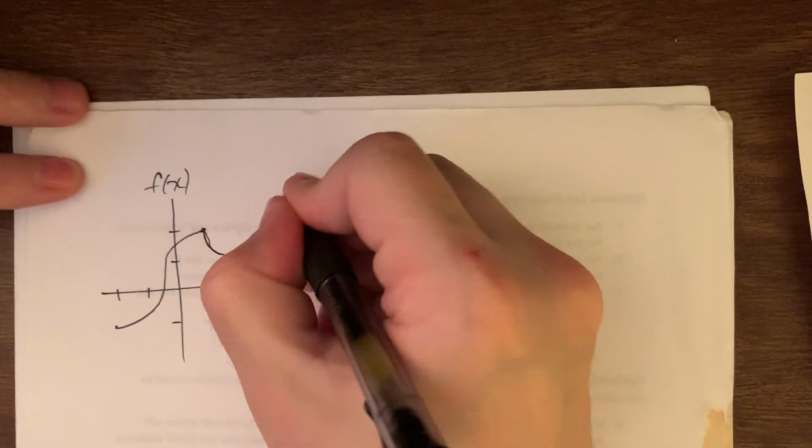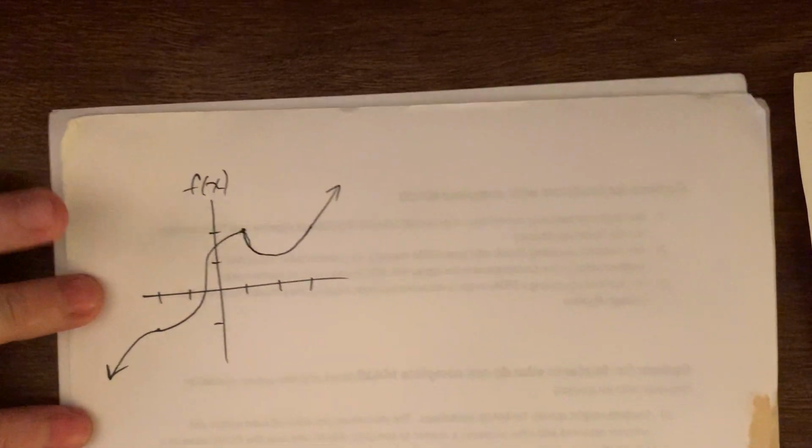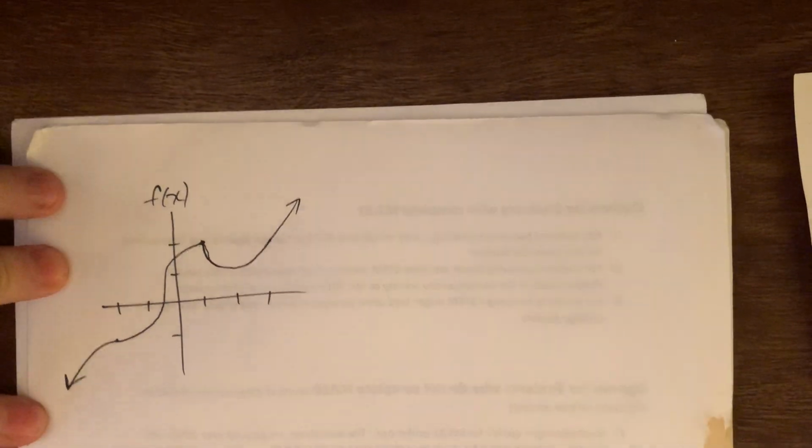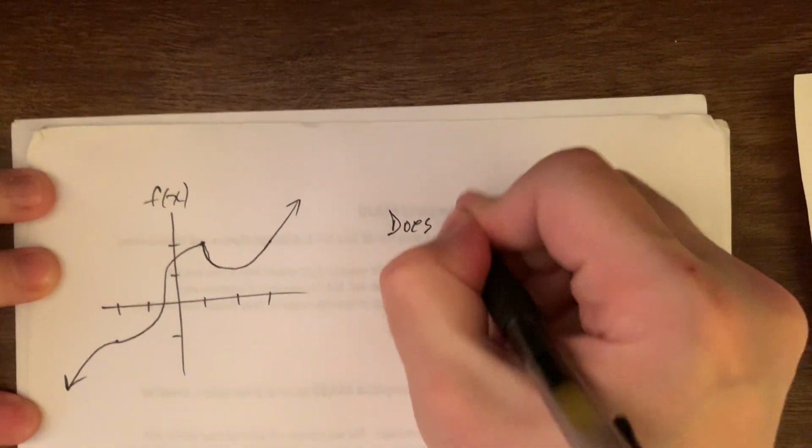And initially, oh, so that's given, and I'm sorry, let me finish the graph. So that does that, and that does that. So that is our whole function f of x. And here's the question. We'll do 4 questions here.